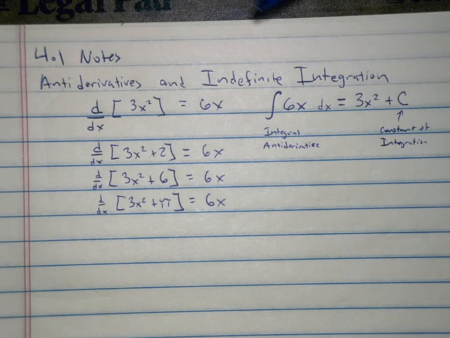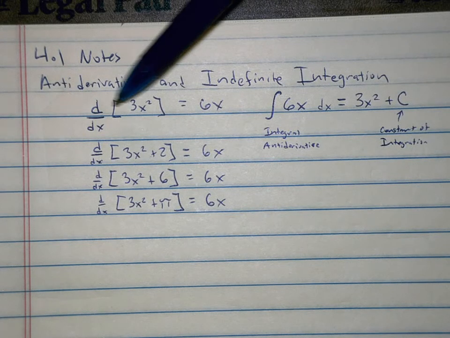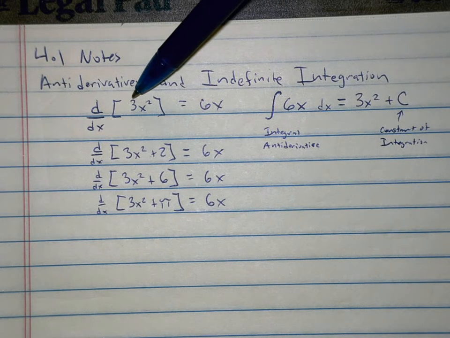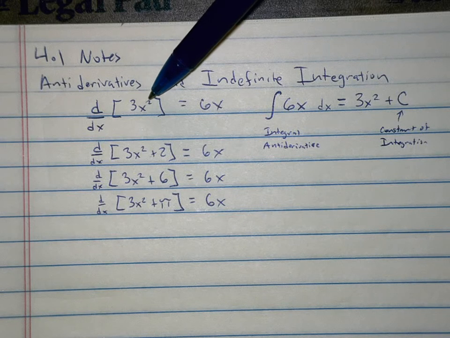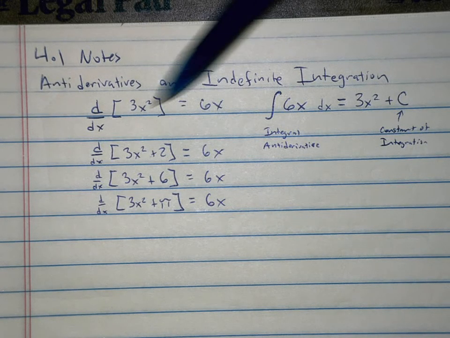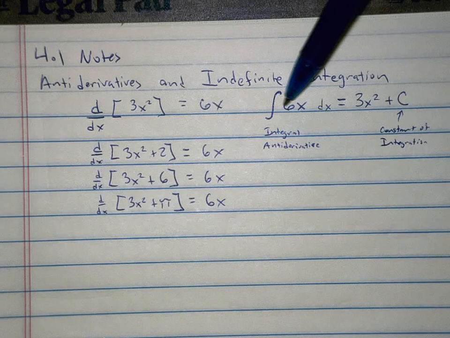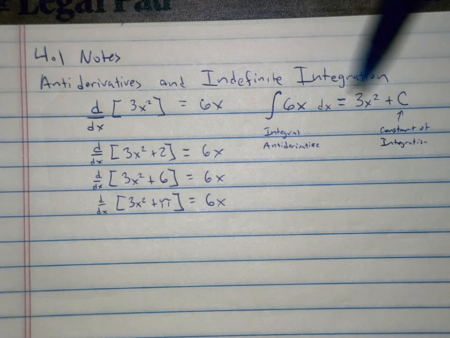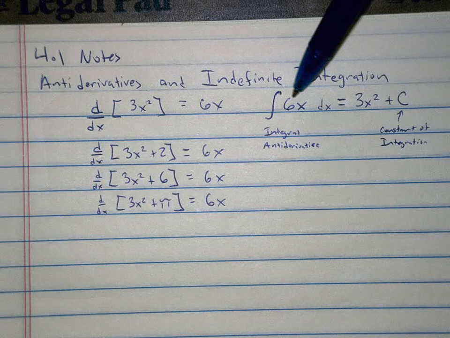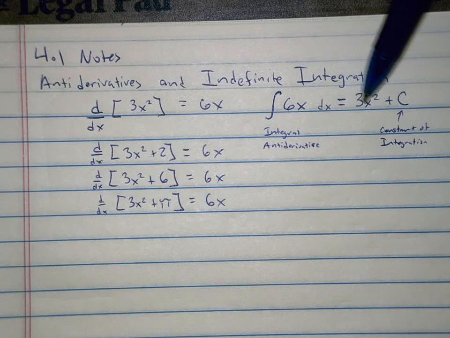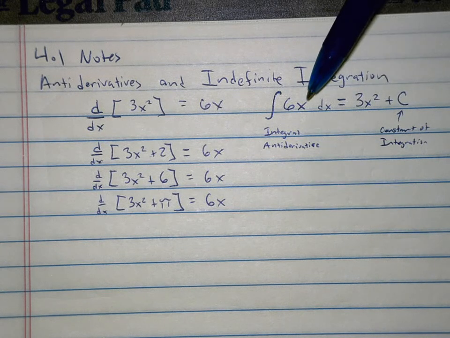So let's look. We know how to take the derivative of this, right? We went 3x squared. To take the derivative, I would take this power, go 2 times the 3 and get the 6, and then I would subtract one from the exponent. So there has to be a way to go from a derivative back into the original function. There has to be some sort of method for doing the opposite.